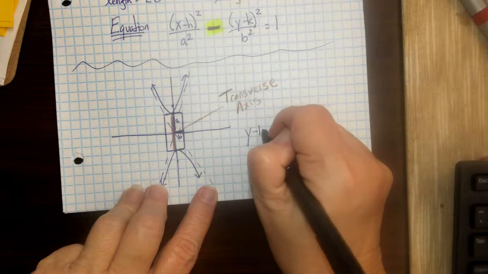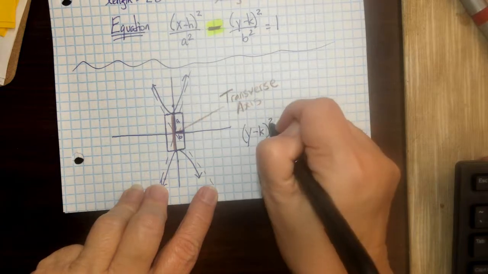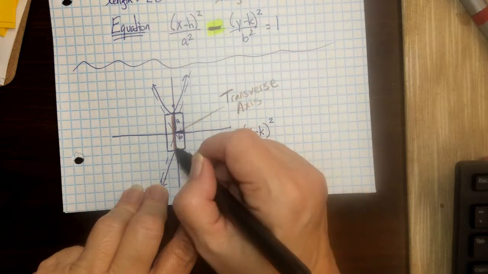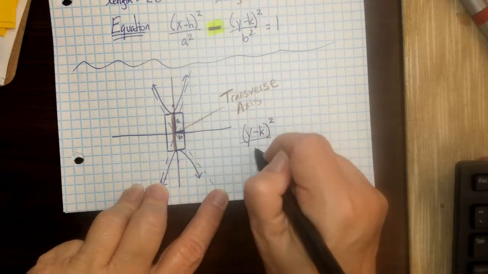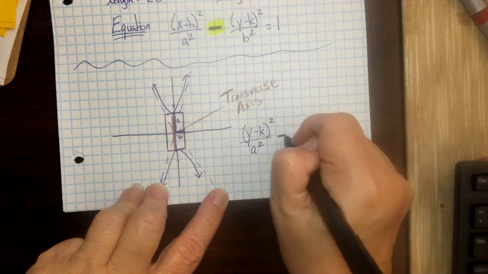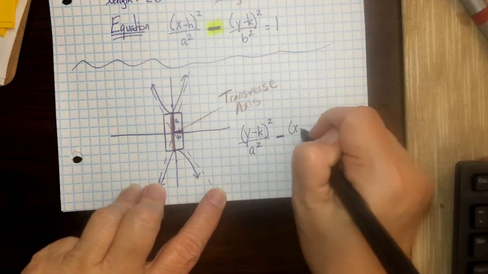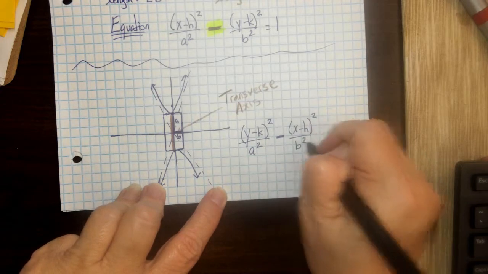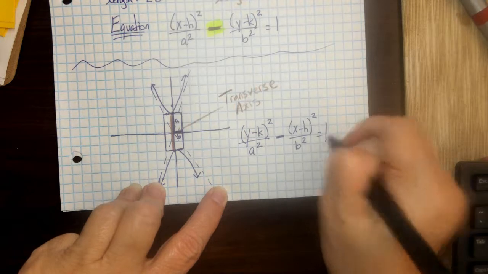So it's going to be y minus k squared. The transverse axis is going to have the letter a, so that can stay a squared, minus x minus h squared over b squared equals 1.